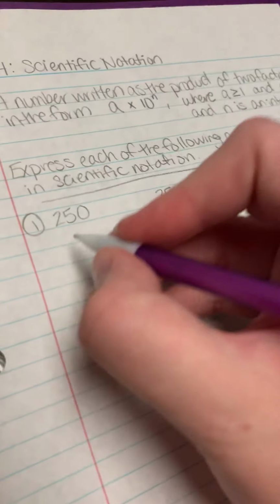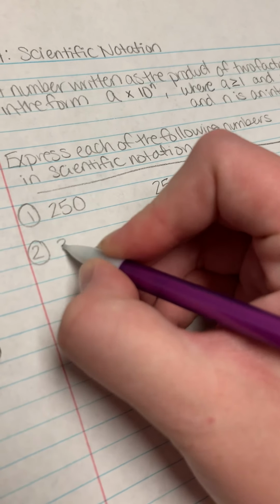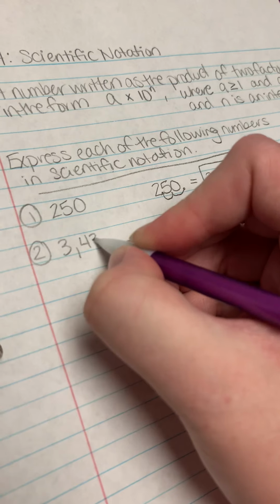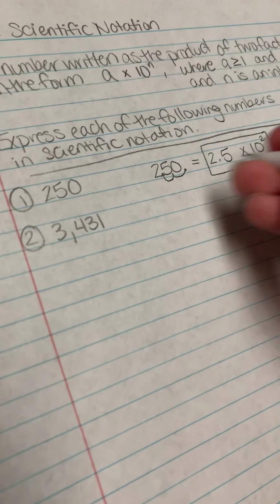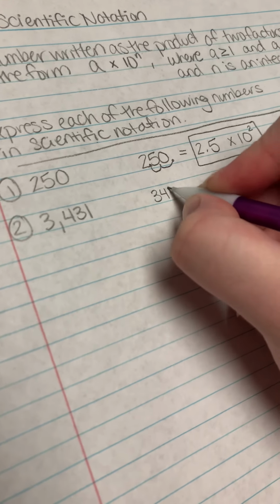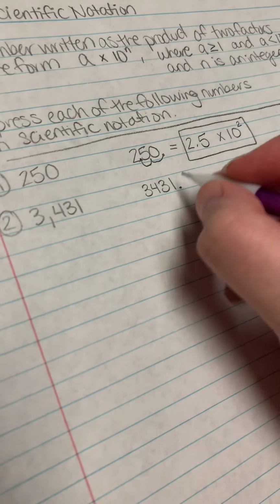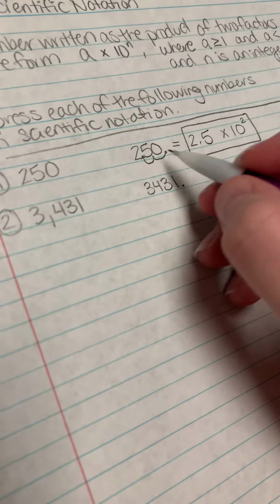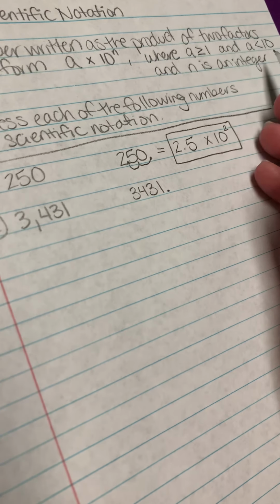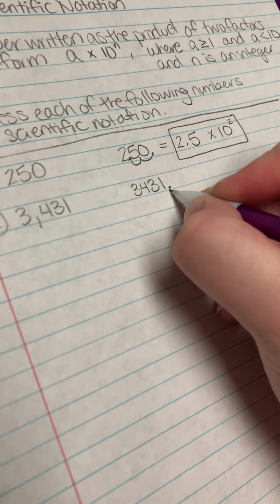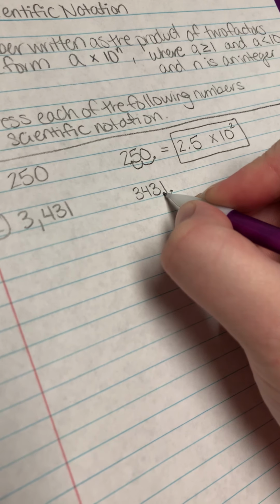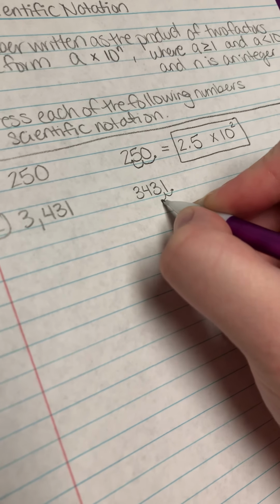Let's try the next one. 3,431. So again, we want to think about where my decimal is. Okay, it's at the end. So I need to move it so that there is a number greater than 1, but less than 10. So if I move it once, 343.1, not good.